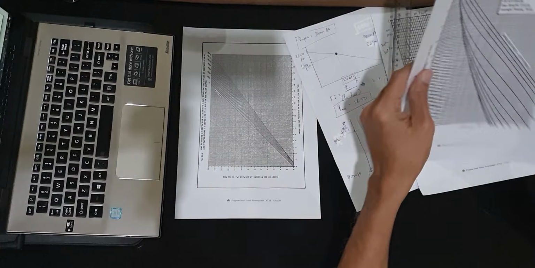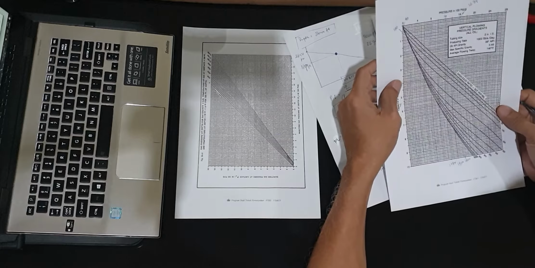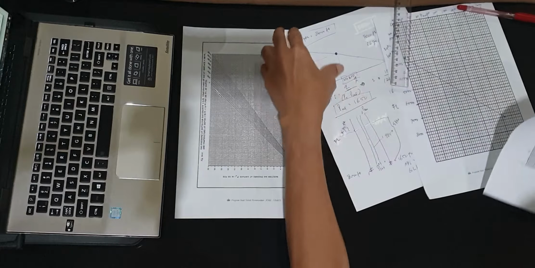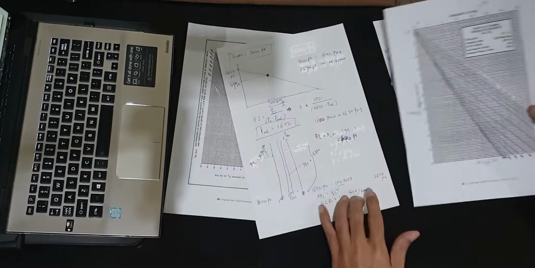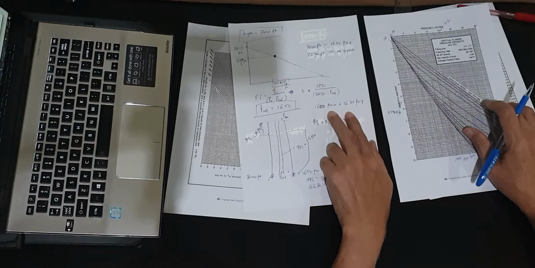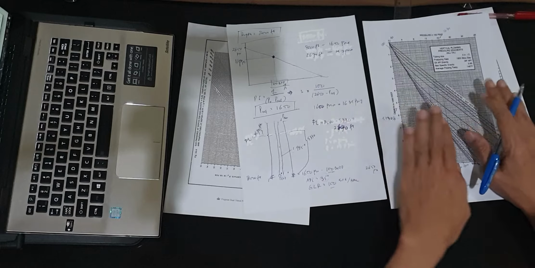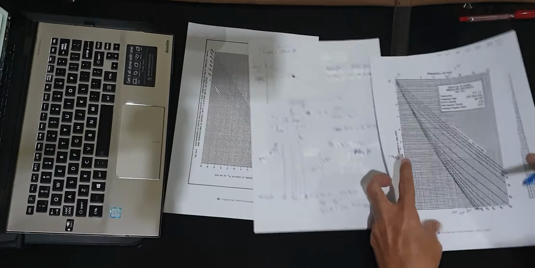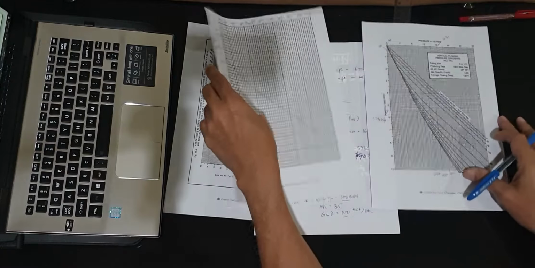Okay, so what we have here, remember that we have 1635 VSIG we put in here. We want to make this line here.